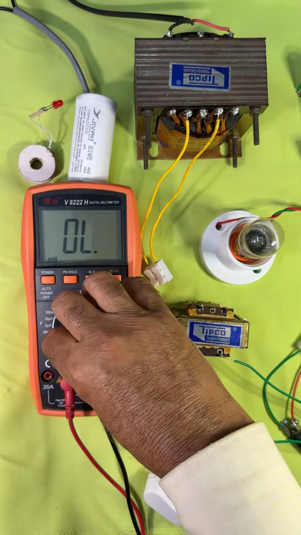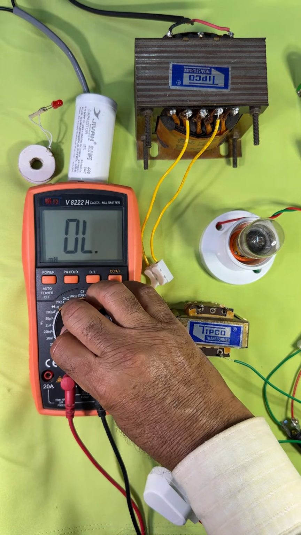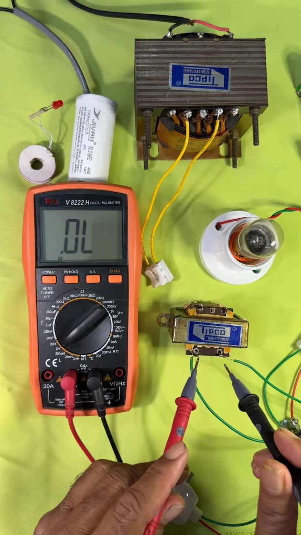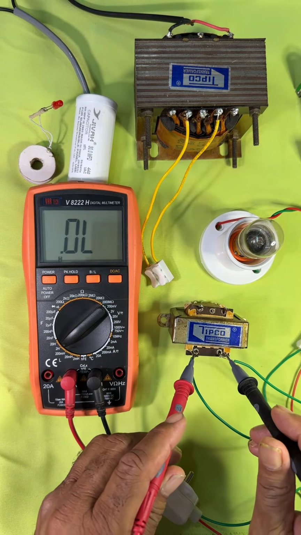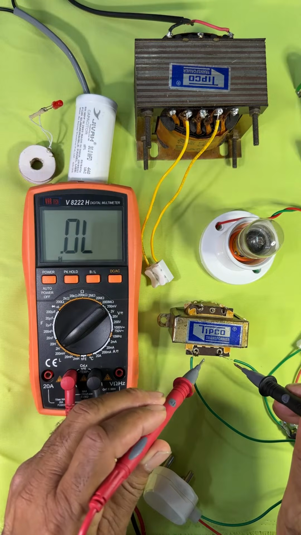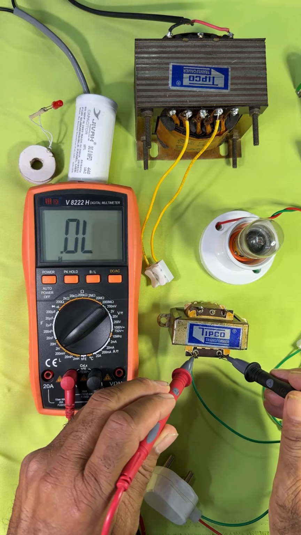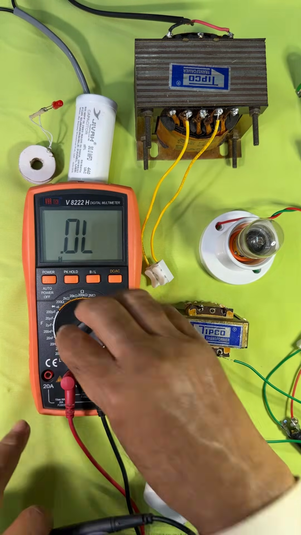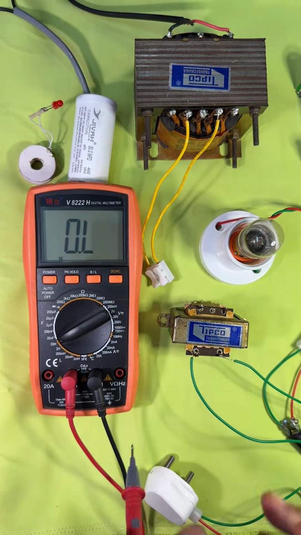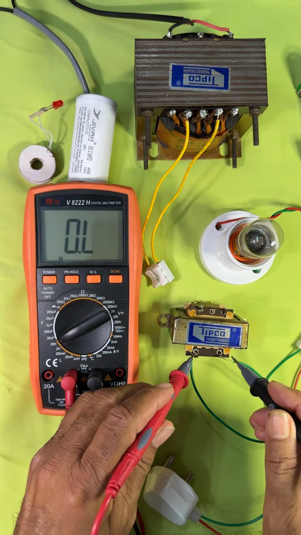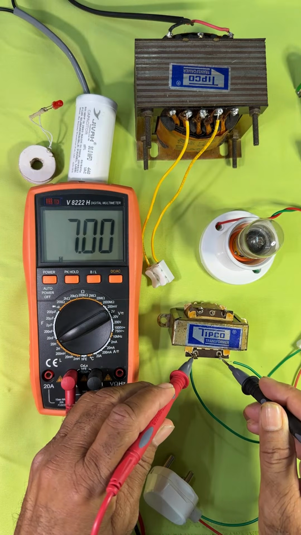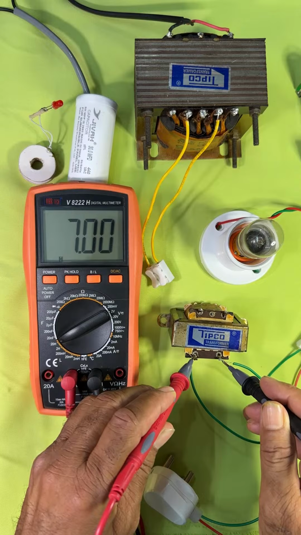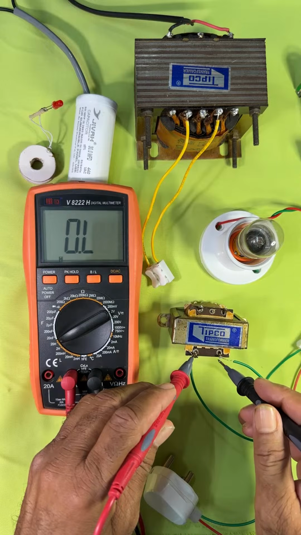Maybe it is more than 200 millihenry, so we have to shift again and check. I place it correctly, you have to confirm. You have to look at the meter also through the camera. Let me see again, up to 20 it has got maximum. This is 7 Henry, that means tremendous value of inductance available here.